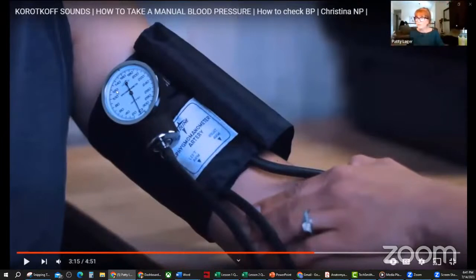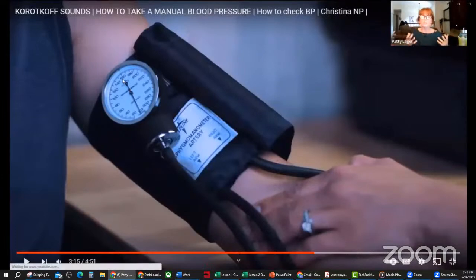You make note of where it stops. So for this person, it stopped at 120. So if it stops at 120, when she actually does the blood pressure reading again later, she'll pump it up to 150. You always go 30 above where it stopped. Okay, and that's a safe level to go above. You don't want to go 50 above, you don't want to go 100 above. That's way too high and it could be dangerous for your patient.